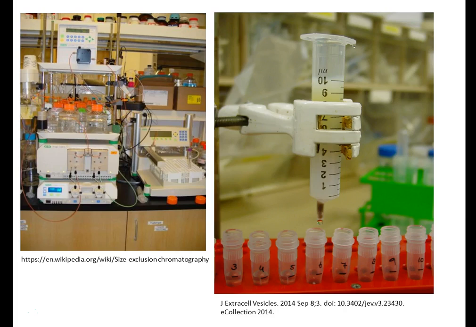Now on the right you see what we did in the AMC. We took a simple 10 ml syringe, put in some nylon stocking at the bottom so that the gel which you pour in does not come out. The gel consists of Sepharose 2B, and this system you can use to put on plasma or other body fluids or other fluids containing vesicles, and you can isolate and purify the vesicles and separate them from the proteins.